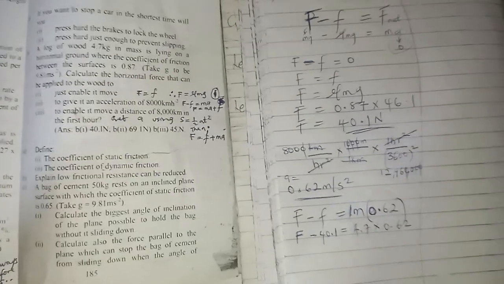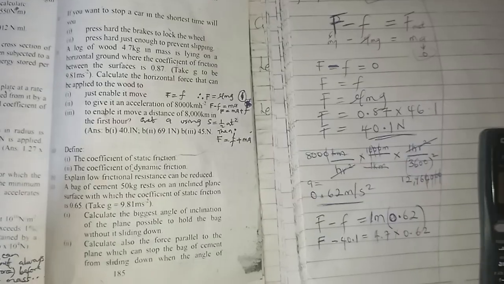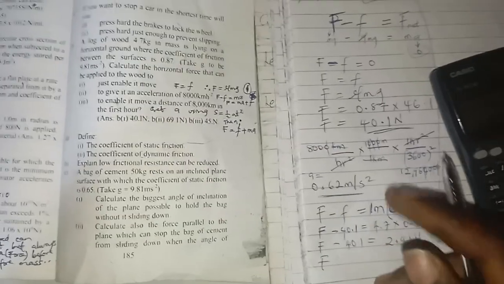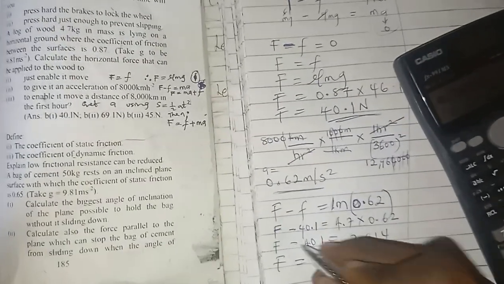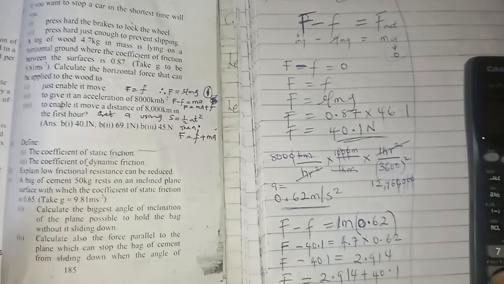So this will be the same thing as saying 4.7 first of all times 0.62 is giving me 2.914 equals to F minus 40.1. So the horizontal force will simply be the force that you apply. Remember that time we did not have any dragging force. So the force you apply in this case when the acceleration is 0.62 will be, if this crosses over, 2.914 plus that friction 40.1. This should be around 42 or 43.